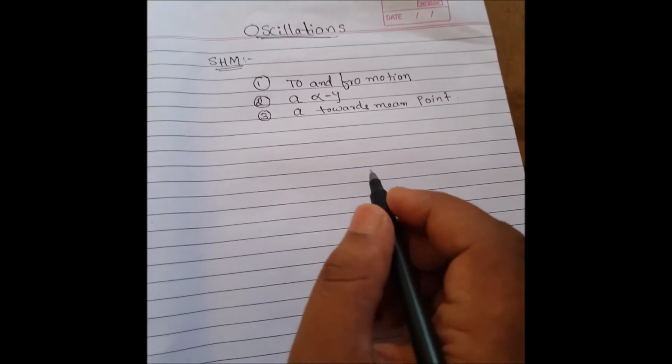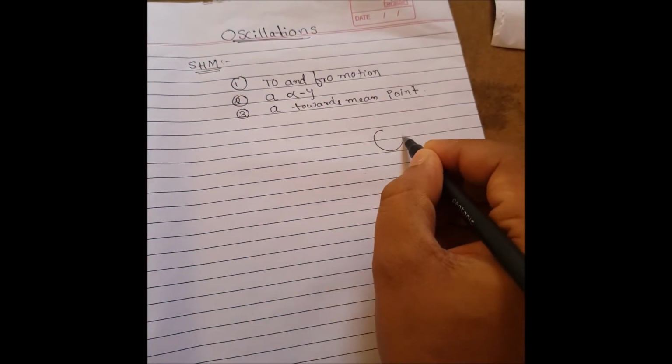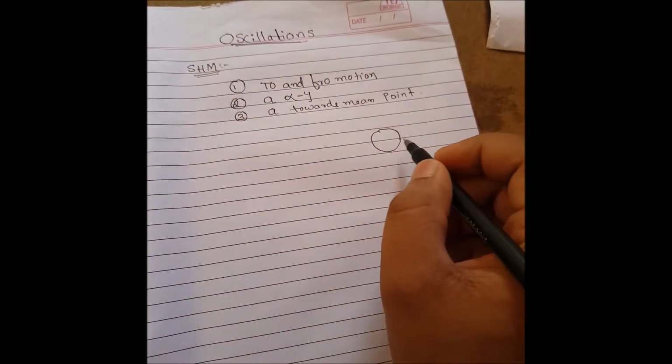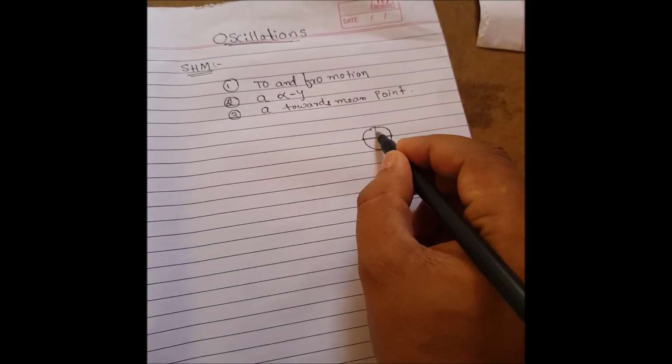Right? Now consider a particle which is in uniform circular motion. This is a diameter, and this is also a diameter.